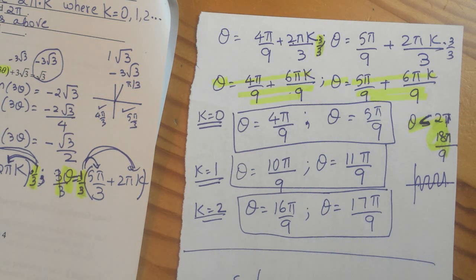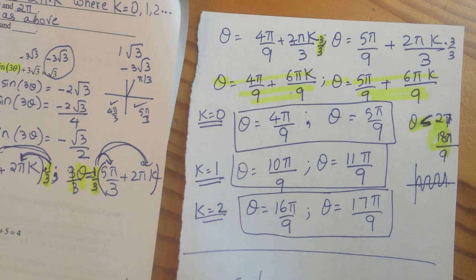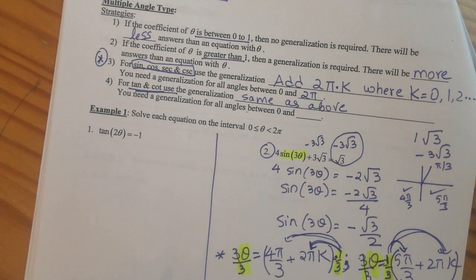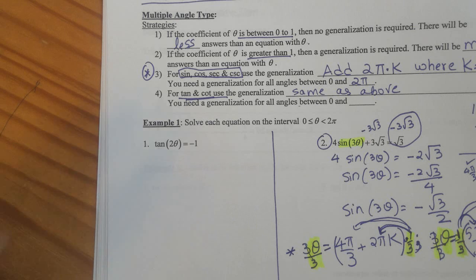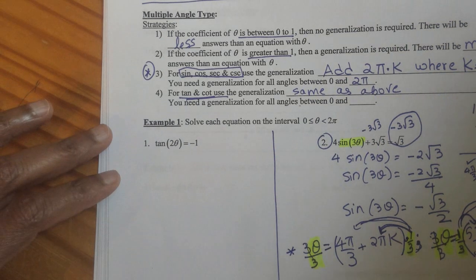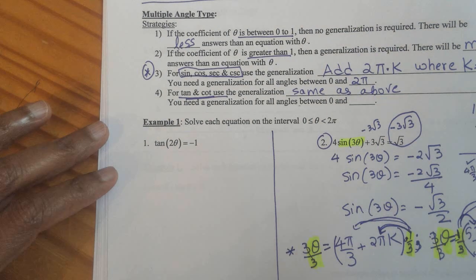So this is the process to follow when the coefficient of theta is more than 1. Okay, now I'm going to jump back to the notes and we're going to do it for tan theta. Same process, and once we do this a few times, the process will get clearer.